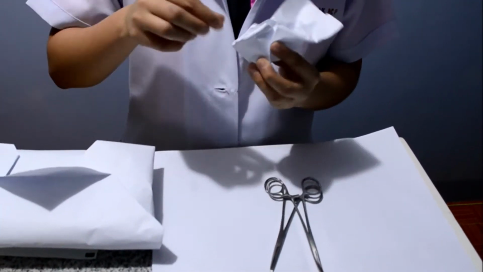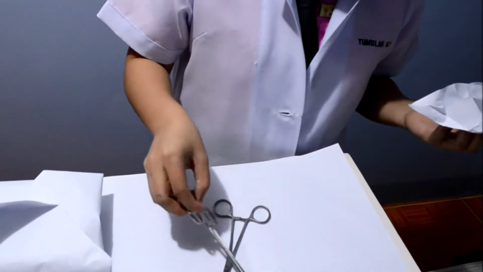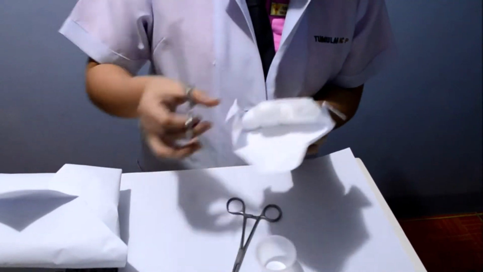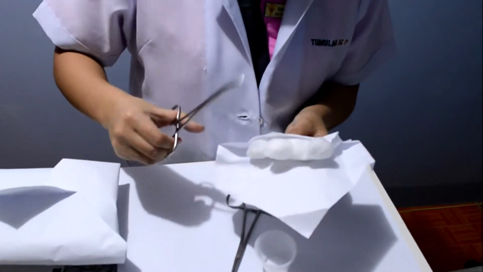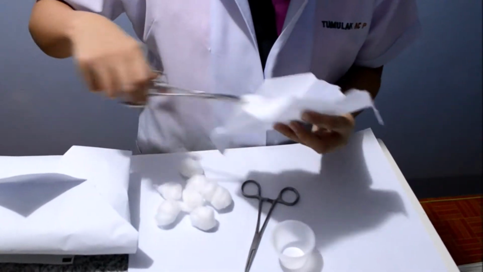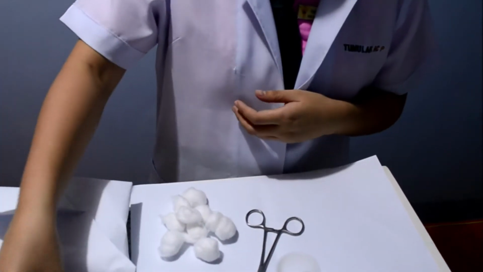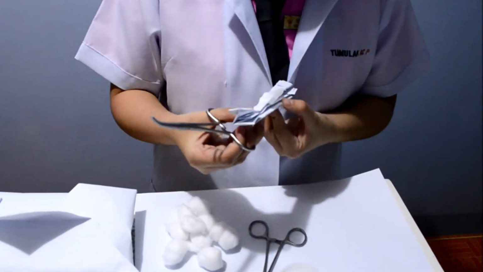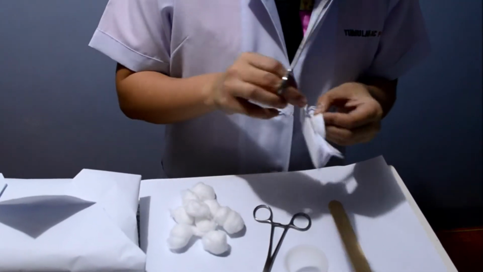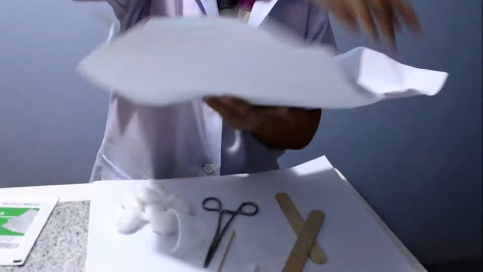1 medicine cup, 10 pieces, tongue depressor, 2 cotton pledgets, and lastly, 1 kidney basin.